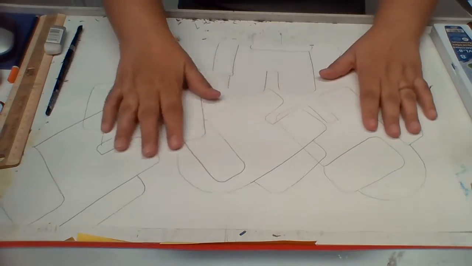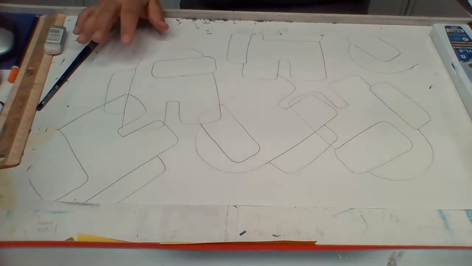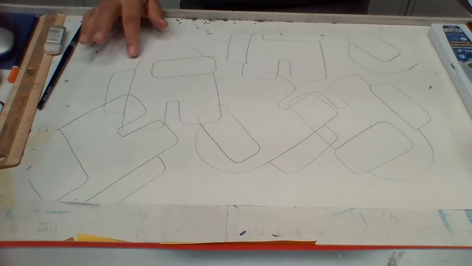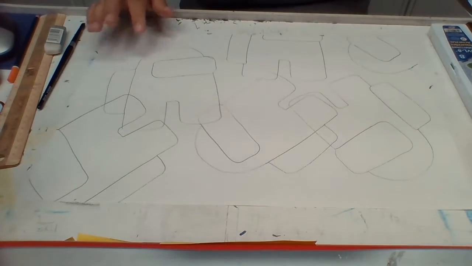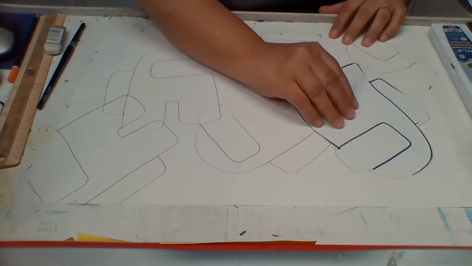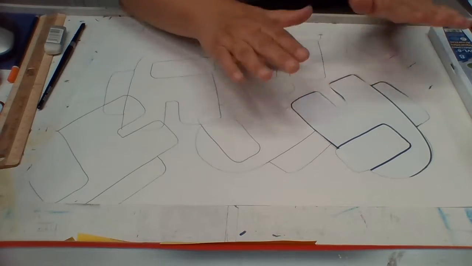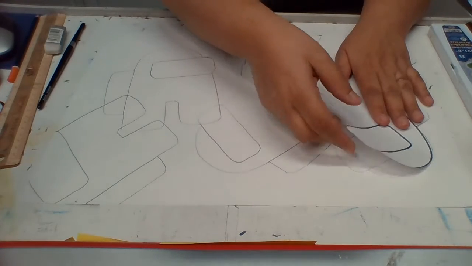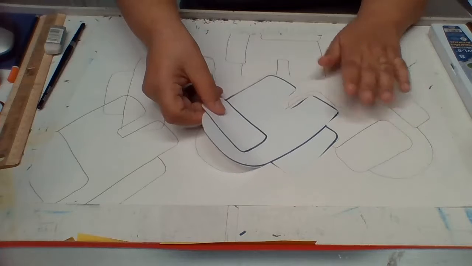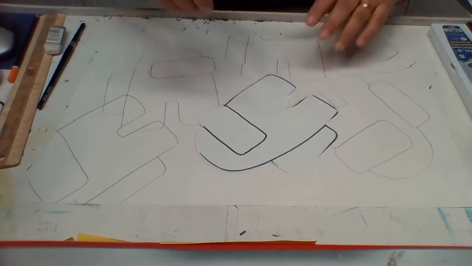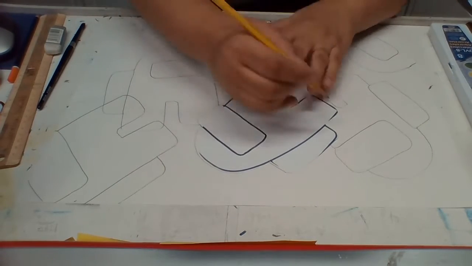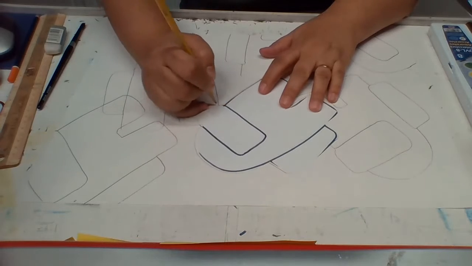All right, so now you're at my table, and I want to just show you how I traced my Among Us guys. Okay, so here was my first guy, and I traced him here. Then I would just move him over, and I traced him again. Tracing means going around the template, following all the curves.